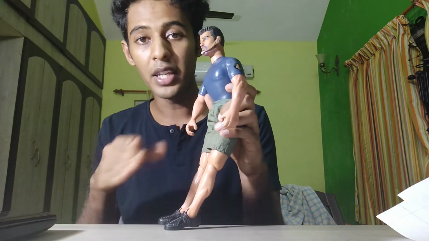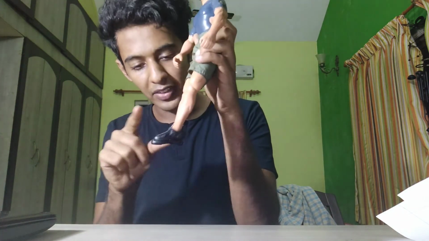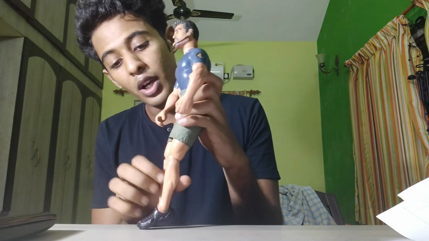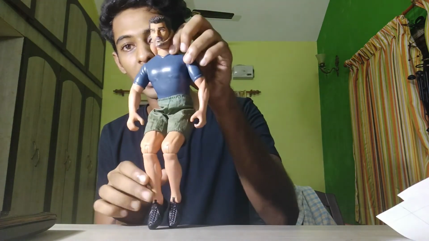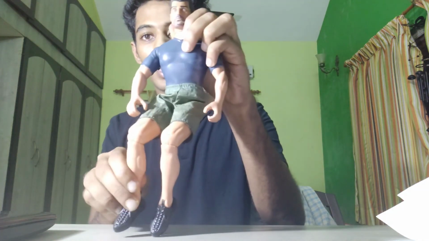Or the other way he can do is, if he has plantar flexor contracture, he has to flex his knee and again flex his hip, and that is another way he can walk like this to maintain the balance.